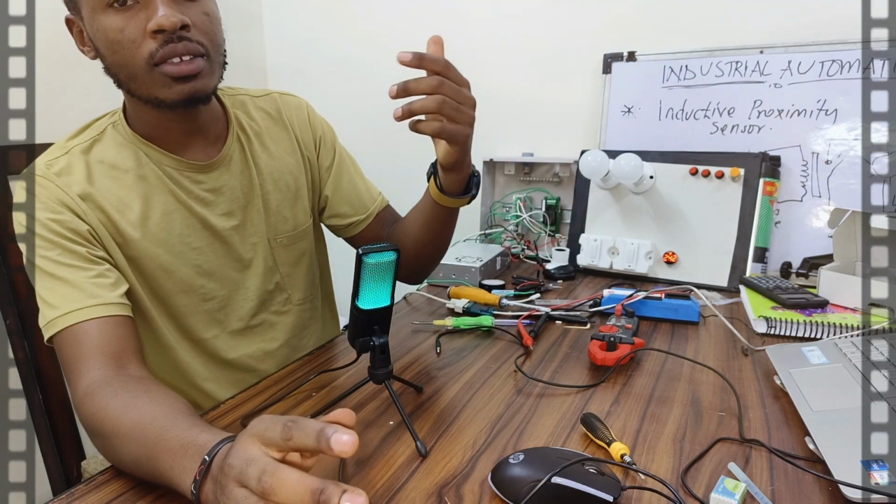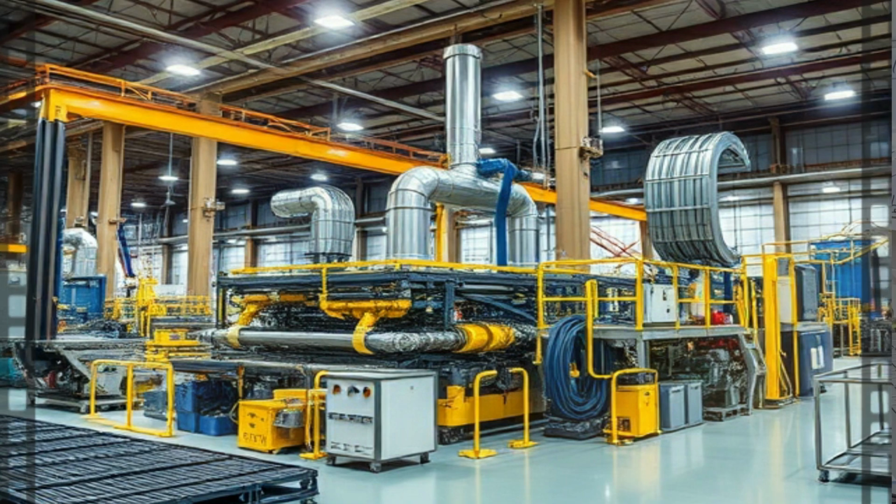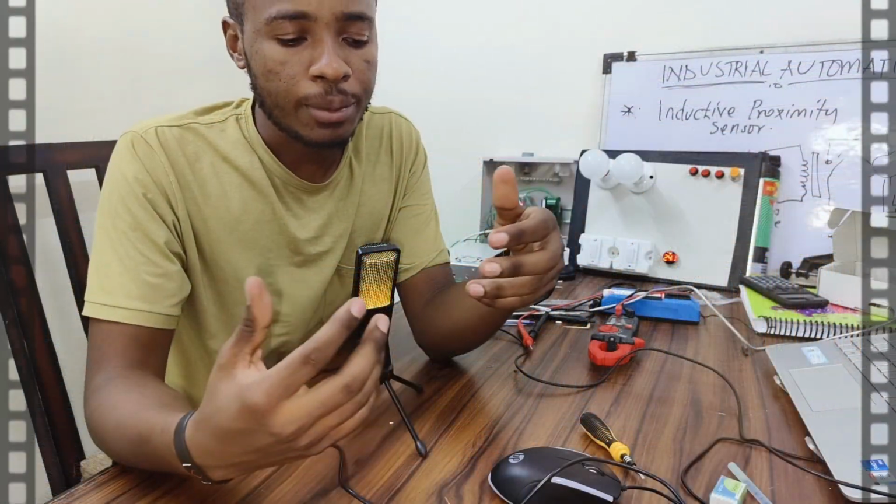Then we transfer the signal to the terminal units, which terminate at the PLCs or any controller you have in your plant. From there, you control a bigger electromagnetic switch, or contactors. So basically, I brought this to help us understand switches.